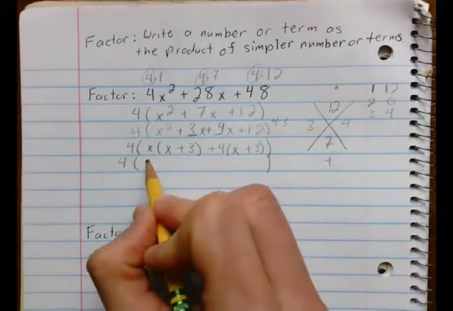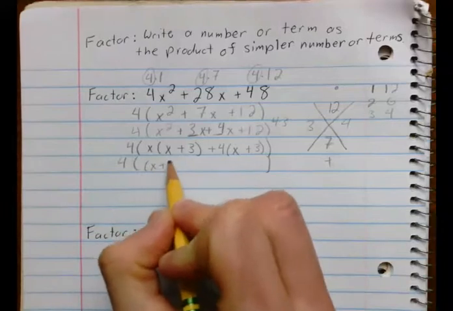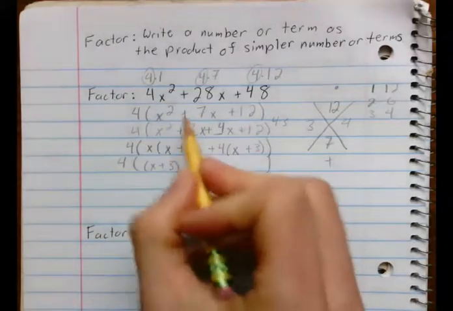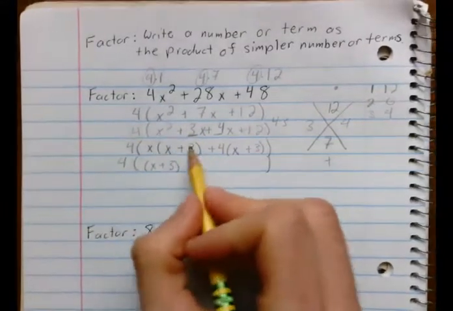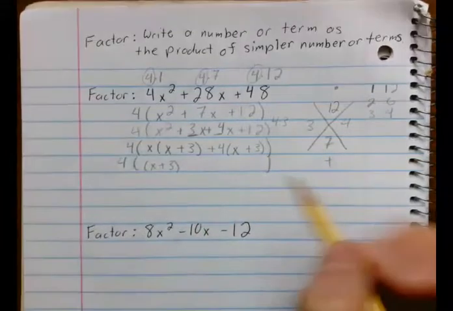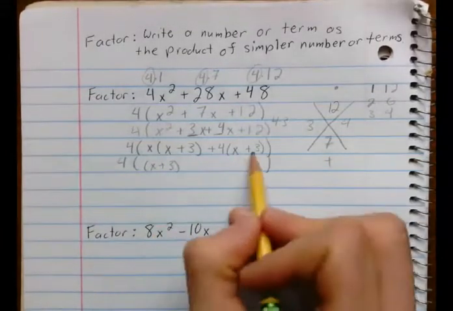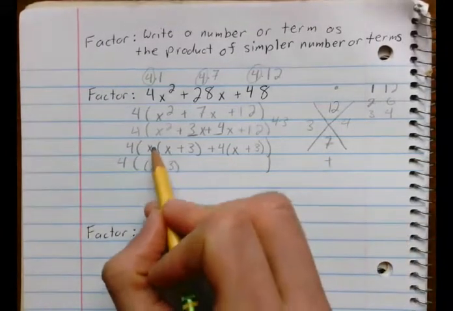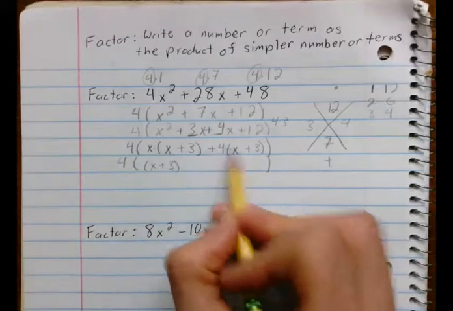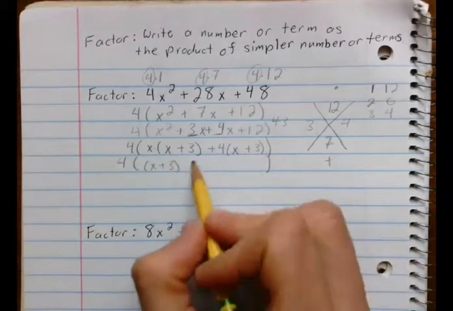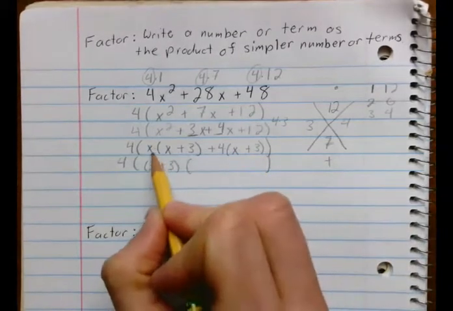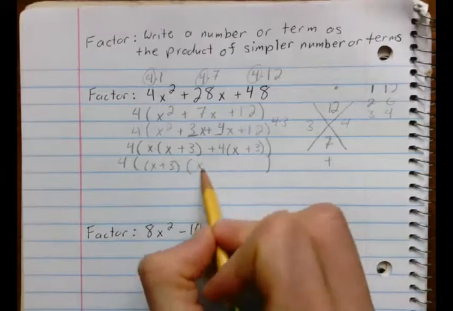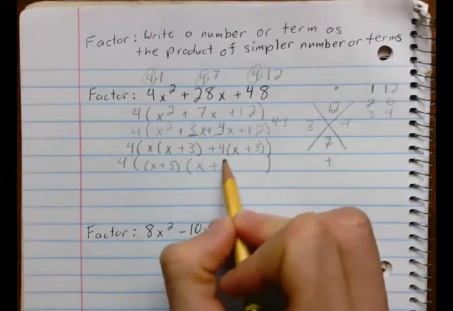So just like how we factored out the 4 at the beginning, just like how we factored out the x in this step here and the 4 in this step here, we're going to unmultiply. What both of these have in common is they have a multiple of x plus 3. So we unmultiply that factor of x plus 3, and we write down what we have left over. From here we have an x left over, and from here we have a plus 4.